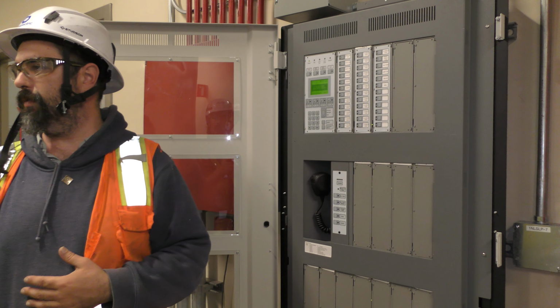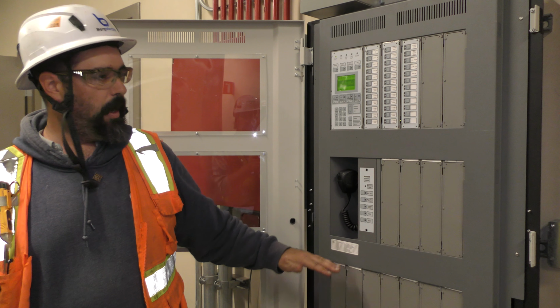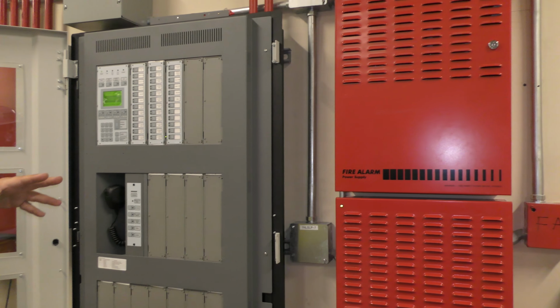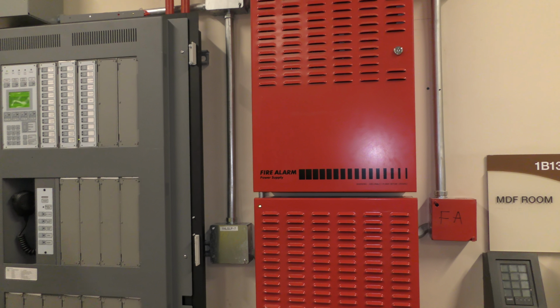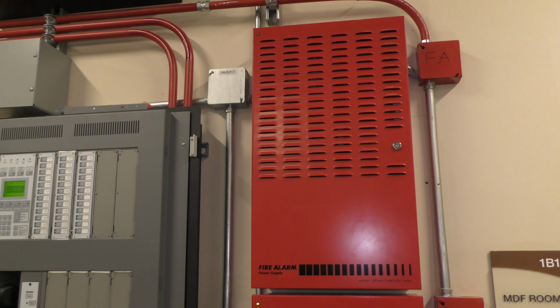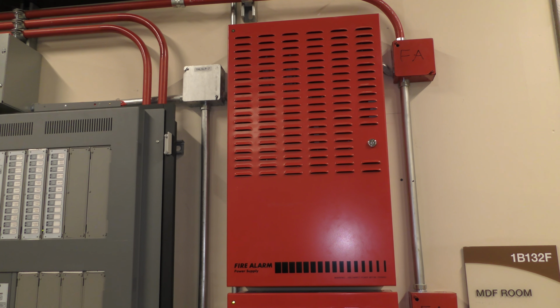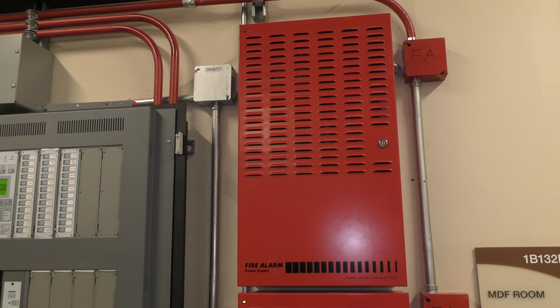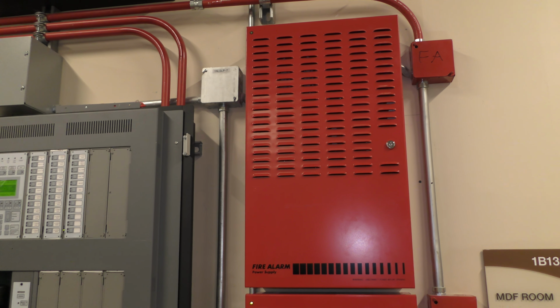Some basic functions for the main fire control panel. Here we have 2 booster power supplies. This is providing power to our audible and visual devices, our strobes. And we also have power for the door mats.